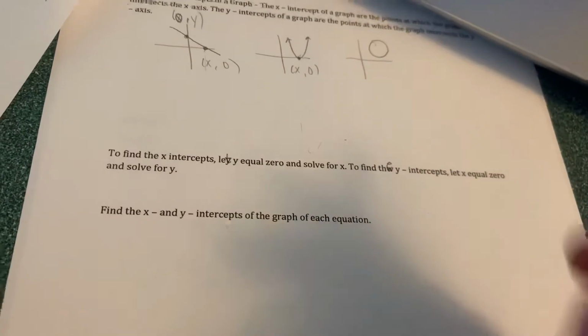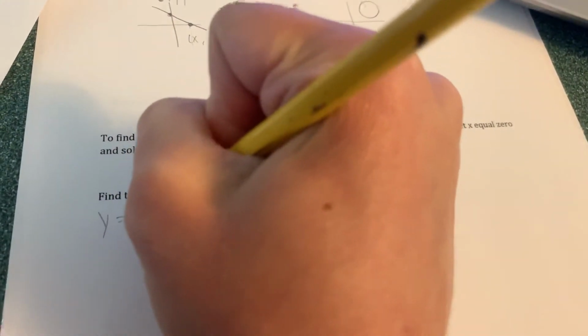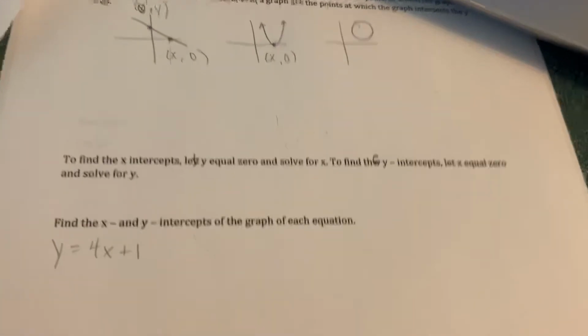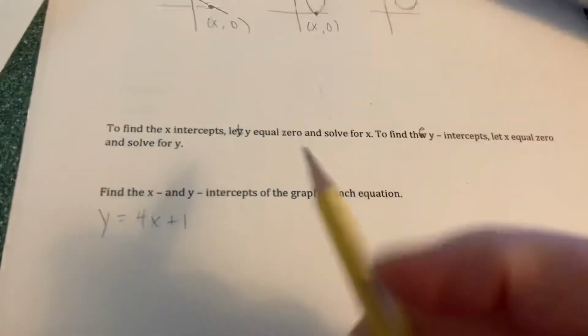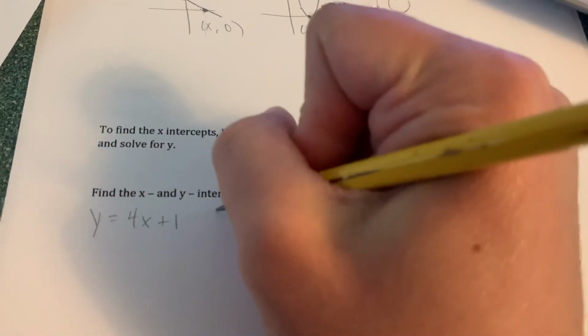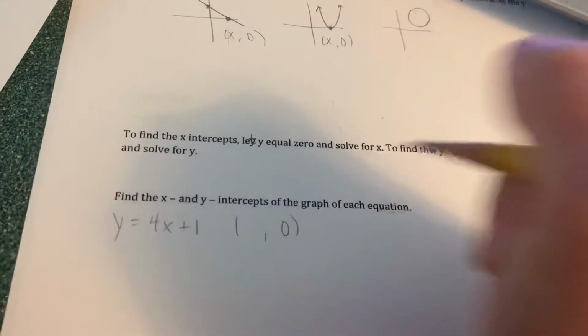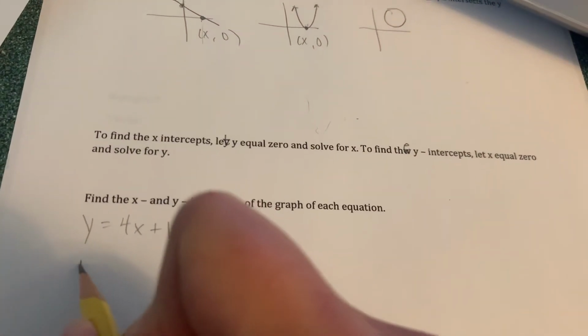Okay, so I'm just going to make up something. Let's do y equals 4x plus 1. Okay, so to find the x-intercept, let y equal 0. So we're going to put 0 in for y, and then we're going to find x.